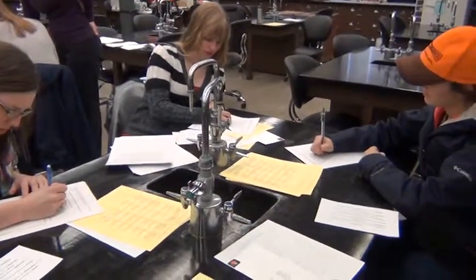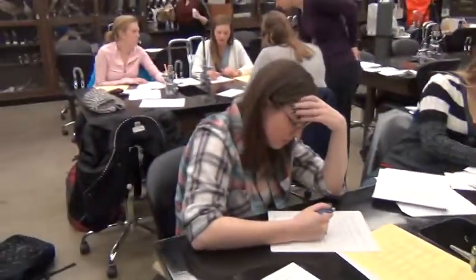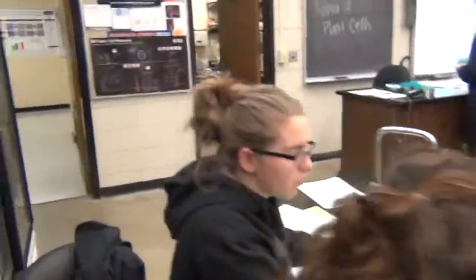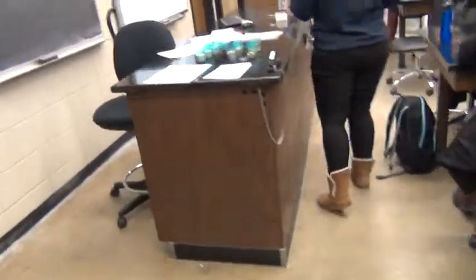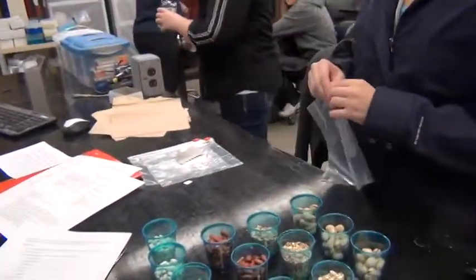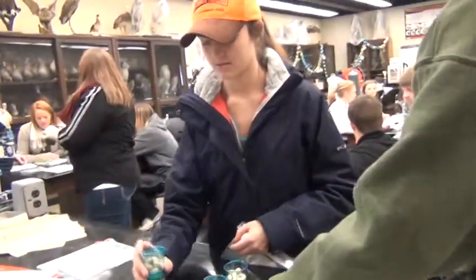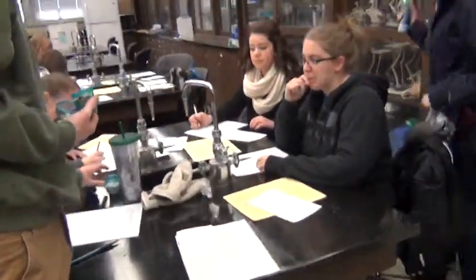The ping pong ball? Yeah, what's it? White beans or birdseed? I need a ping pong ball. What are you using the ping pong ball for? Vacuole? I think the nucleus, or which one was the ping pong ball? Was it the vacuole or the nucleus?